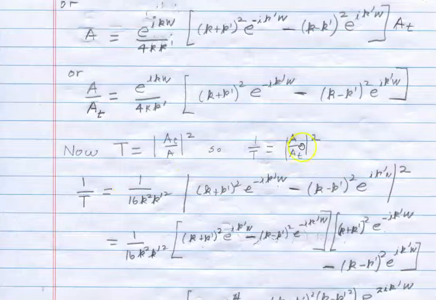It's absolute squared. So I've got A over a t. So A over a t is just this expression. When I take the absolute modulus squared, I'll get an e to the i k w, e to the minus i k w, so that'll turn into 1. I square this, I'll get 4k squared k prime squared. And then I have to take the absolute modulus squared of this term in brackets here.